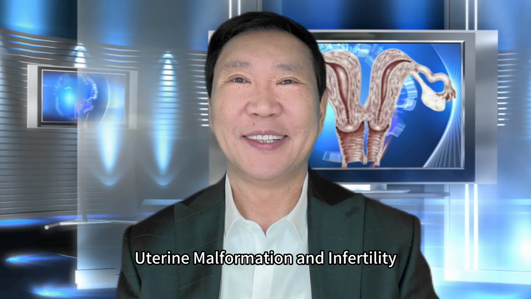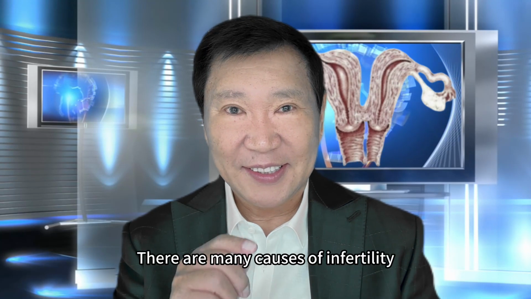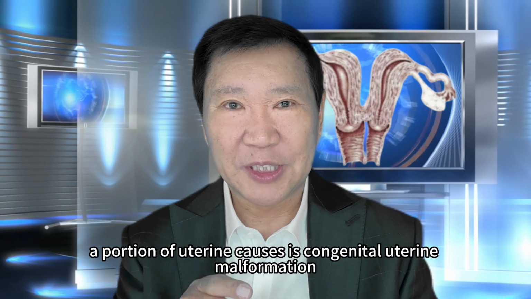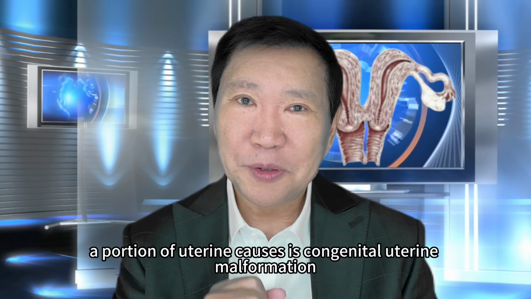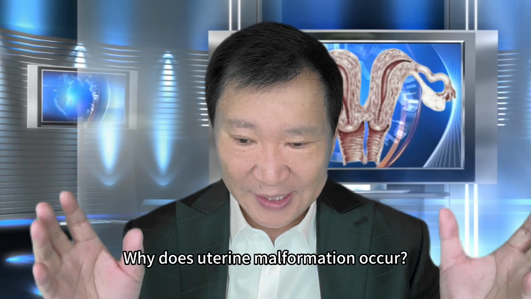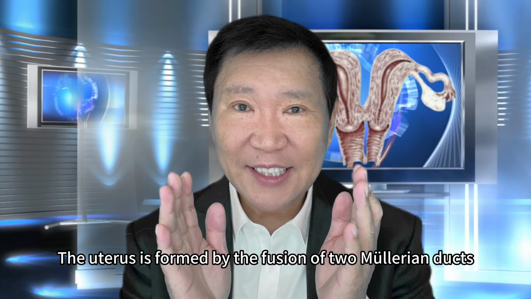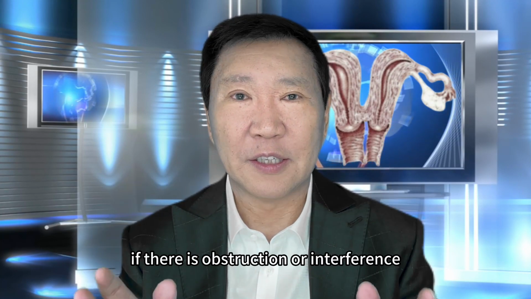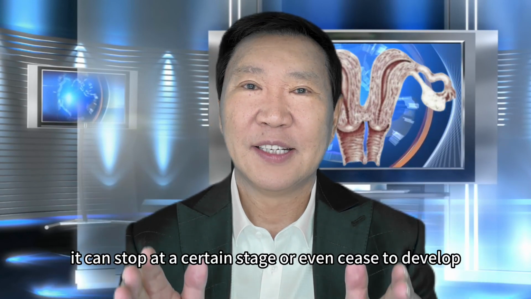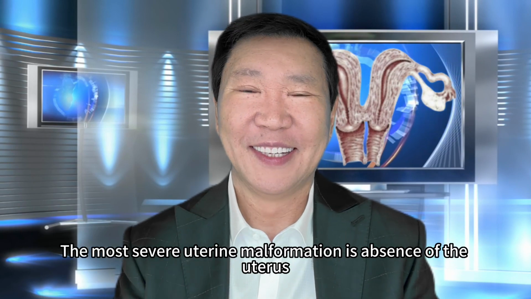Uterine malformation and infertility. There are many causes of infertility. Among them, a portion of uterine causes is congenital uterine malformation. Why does uterine malformation occur? The uterus is formed by the fusion of two Müllerian ducts. During the fusion process, if there is obstruction or interference, it can stop at a certain stage or even cease to develop. The most severe uterine malformation is absence of the uterus.